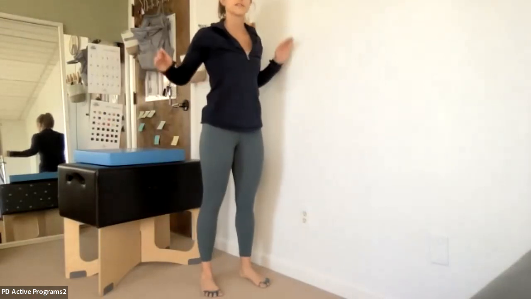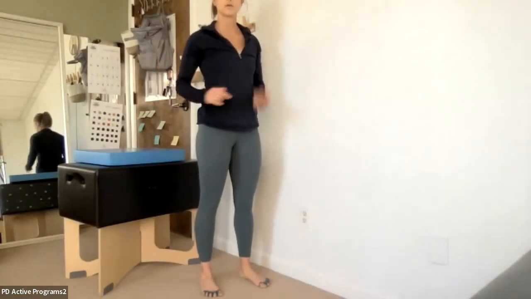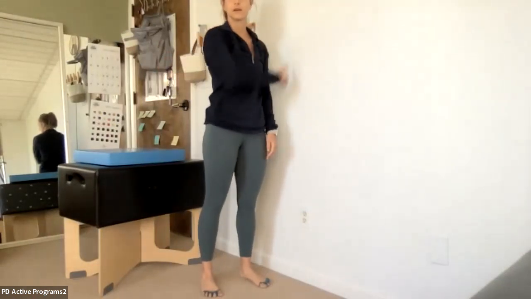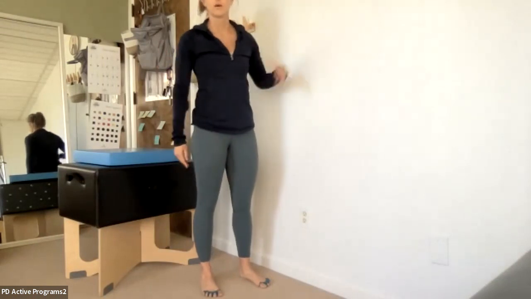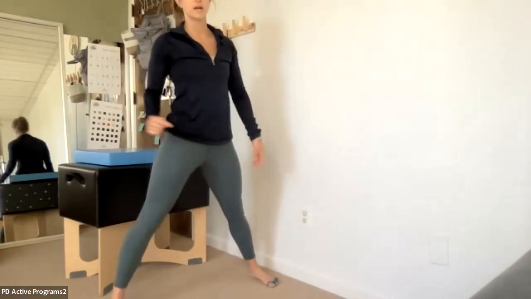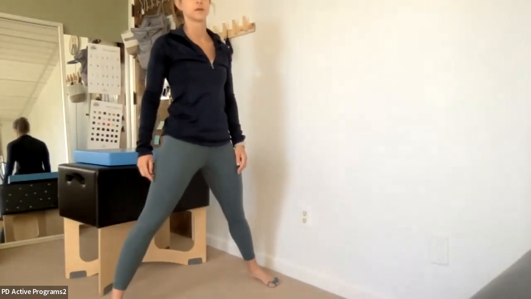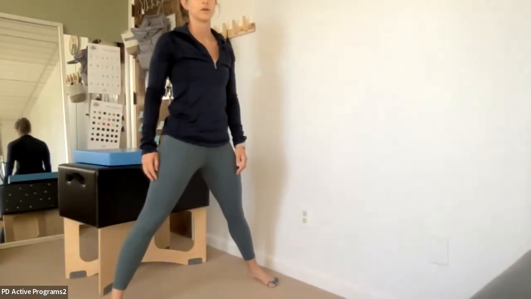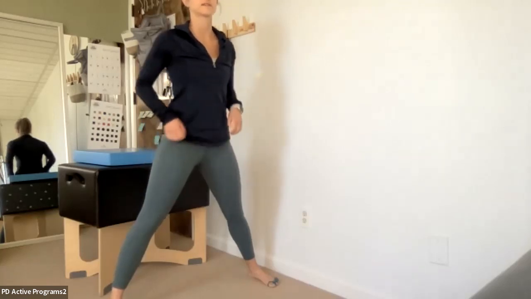All right, so you're going to stand perpendicular to a wall. I'm not going to micromanage which side you start with. One shoulder to the wall, and you're going to go really, really wide base here. Yeah, actually, Bill, that's perfect.